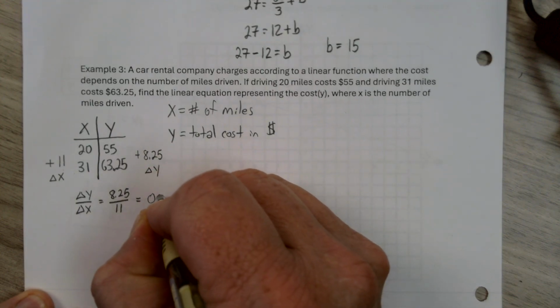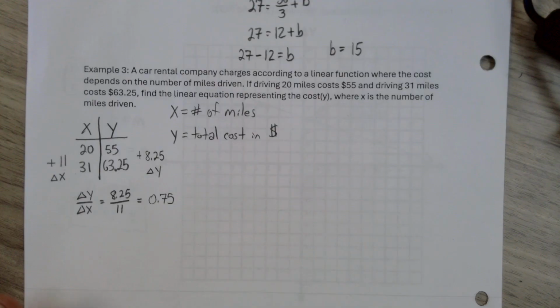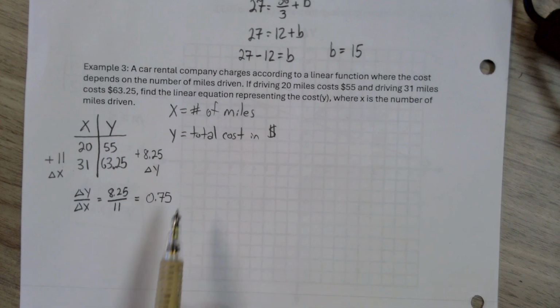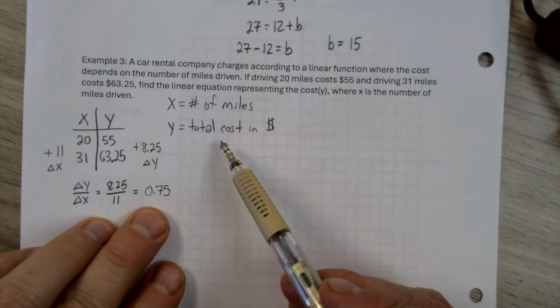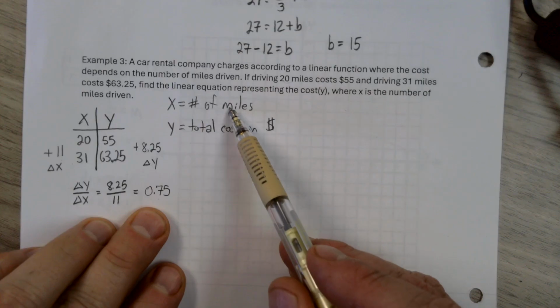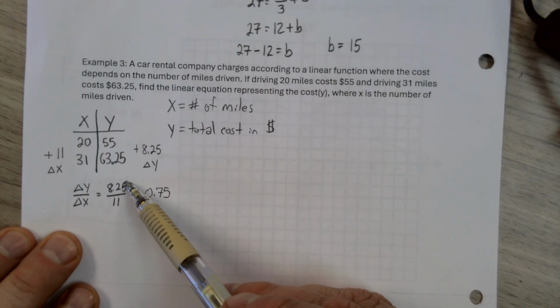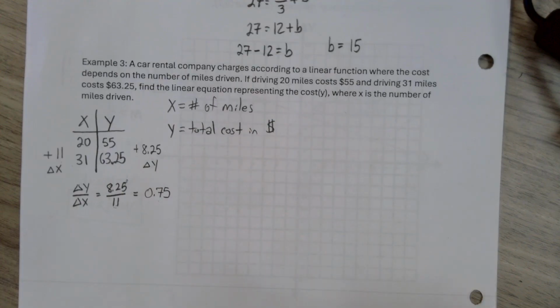So 0.75. Now, with the previous problems, we've been dealing with fractions, but you can deal with these as decimals, and I think in this problem it actually makes more sense, because this as a decimal tells me it is $0.75 per mile. Because remember, it is change in y, which is dollars, over change in x, which is miles.